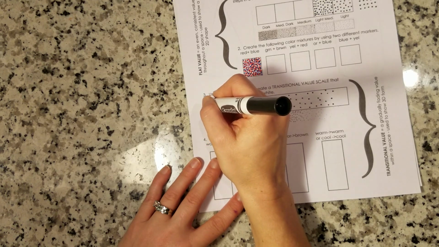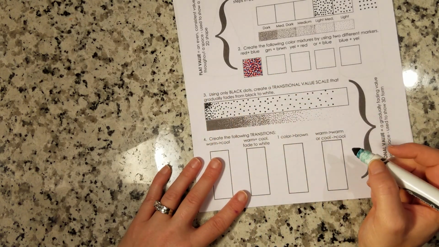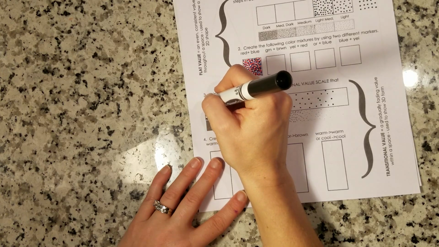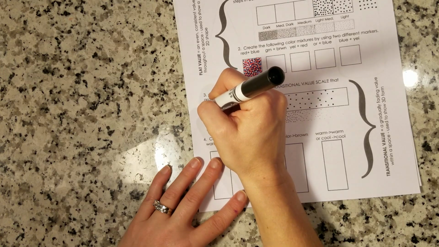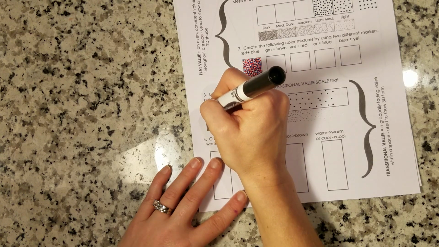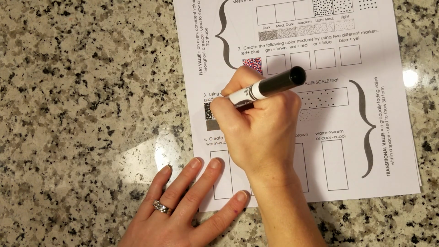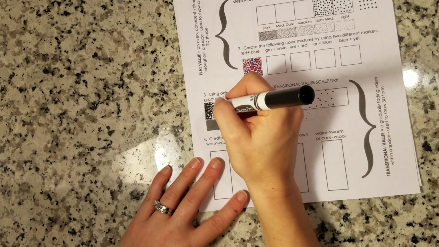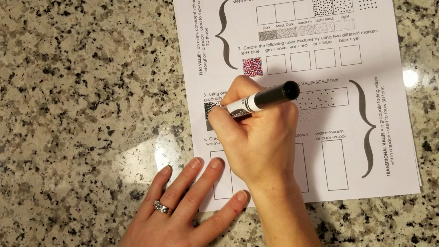So now I'm getting into the darker area. See how close those dots are? Getting all the way next to the edge. I do want to be neat, avoiding getting outside of the box. And again, I'm following the values under here. So it's pretty dark.